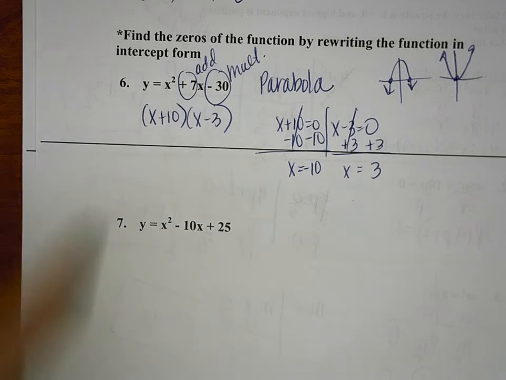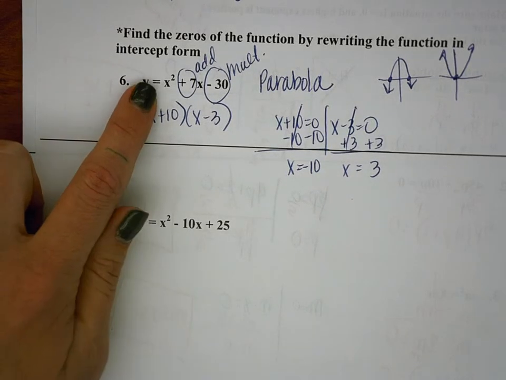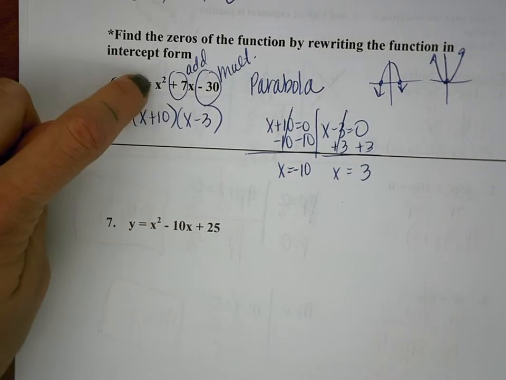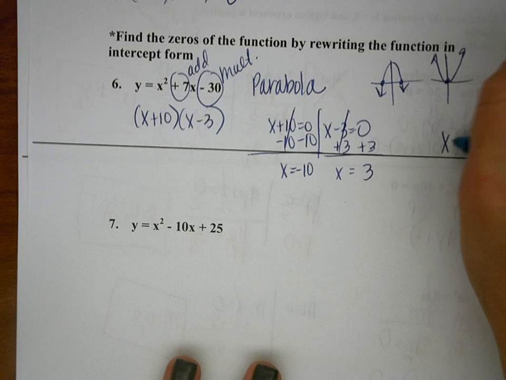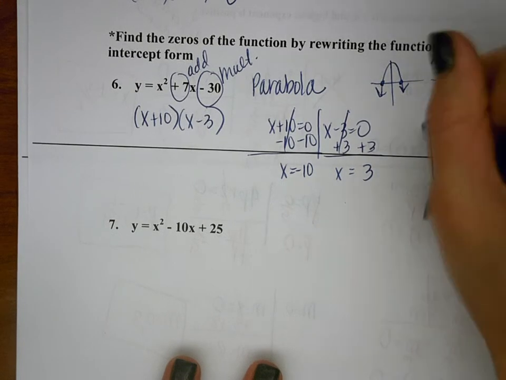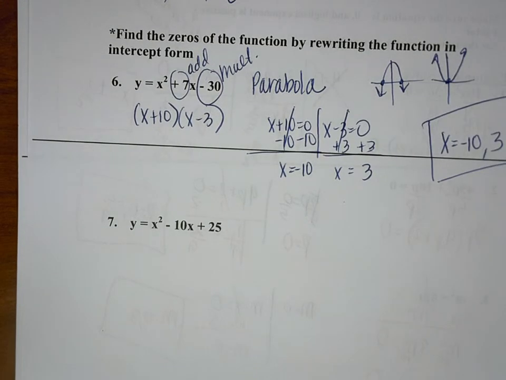Does anybody know if this would curve up or down? Just up. So anytime you have a negative in front, it curves down, but there's no negative in front, therefore it would curve up. Okay, so x equals negative 10 and 3. Wait, so we don't solve them? What do you do with the y?